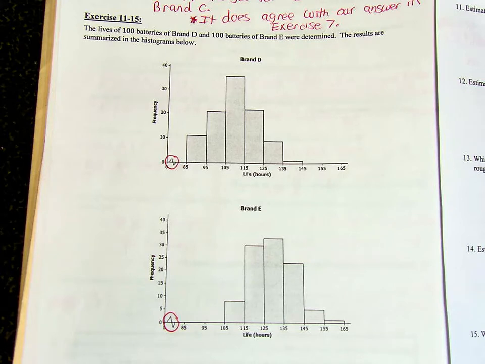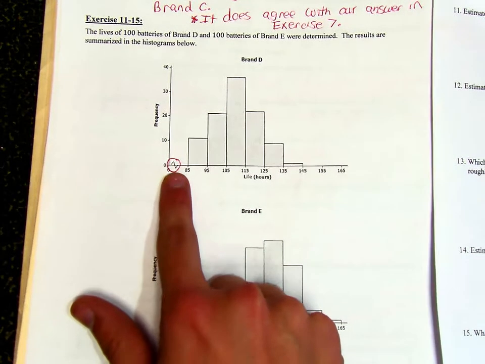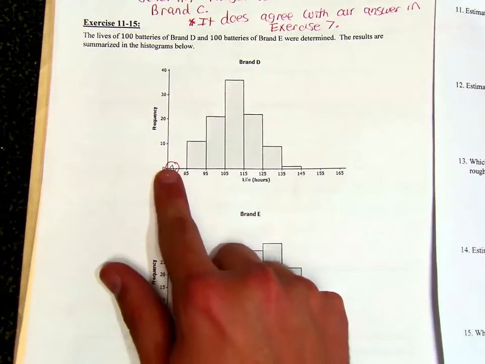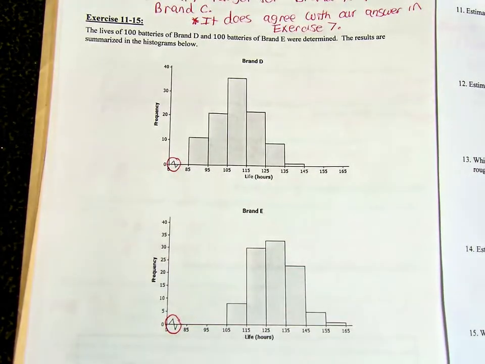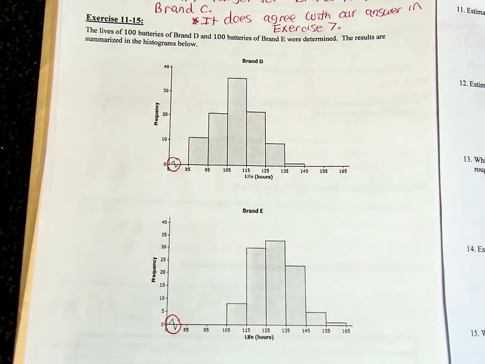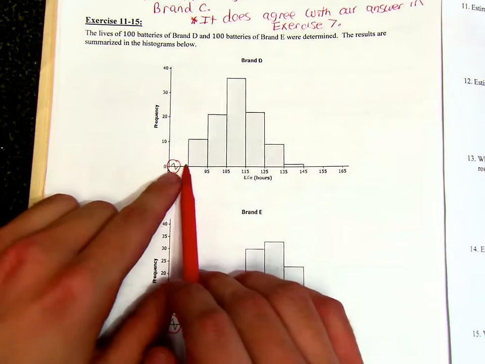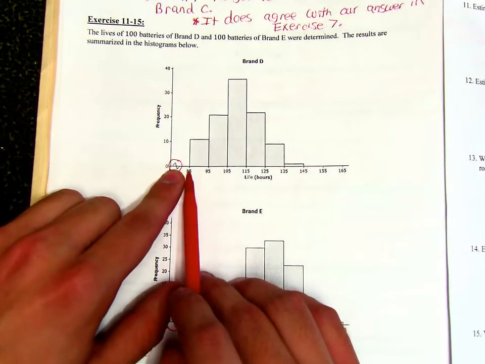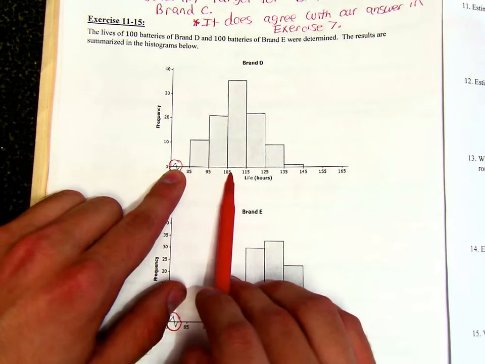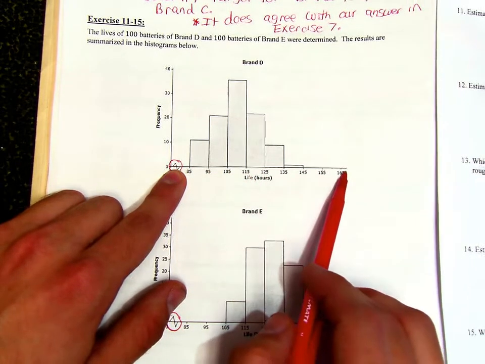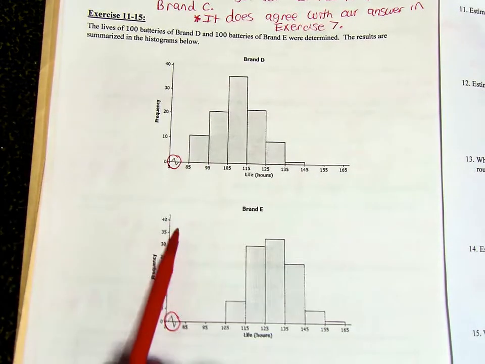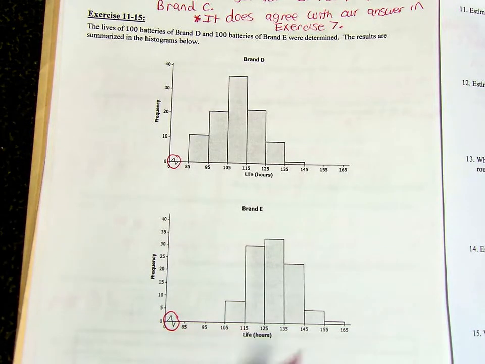You say the results are summarized in the histograms below. So if we look at this, the first thing that I noticed, that I circled here, at the beginning of the graph, is this little squiggly line. The squiggly line means that we're not starting at 0. Okay? It's a jump in the graph. Once we do a jump in the graph, we start at 85, and we're going up by 10s here. So that's all that means in both of these histograms. You start at 85 and then you jump. So we're jumping to 85 and then we're going up by the same amount.